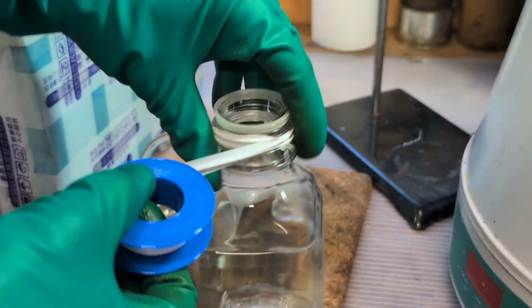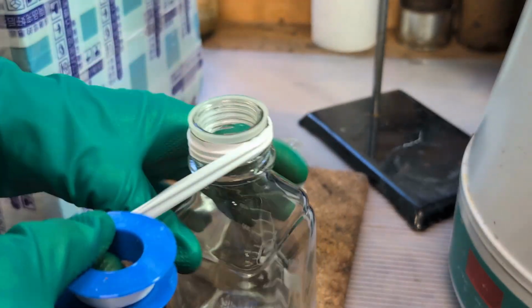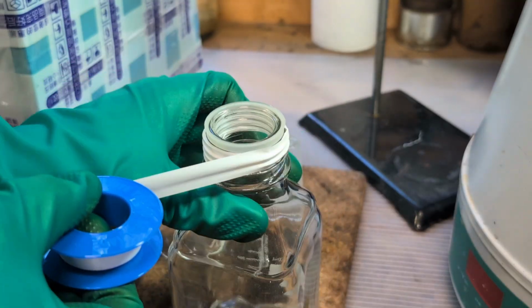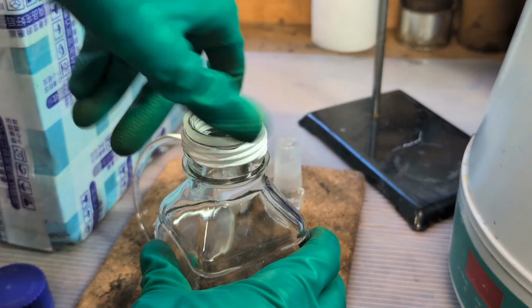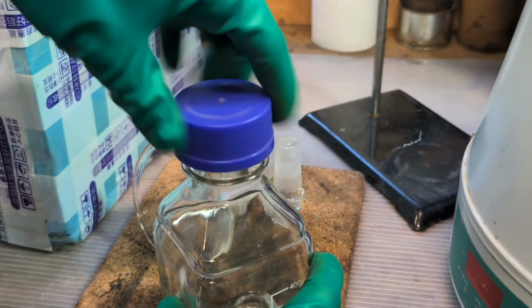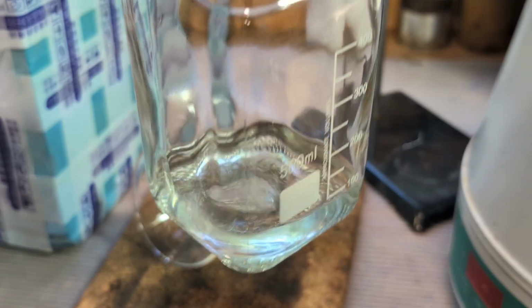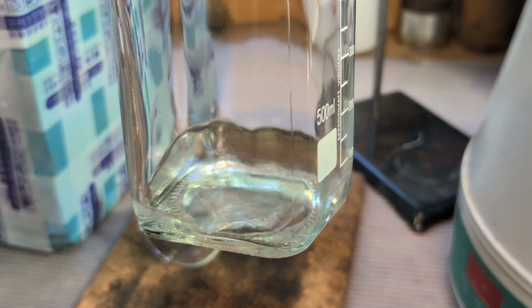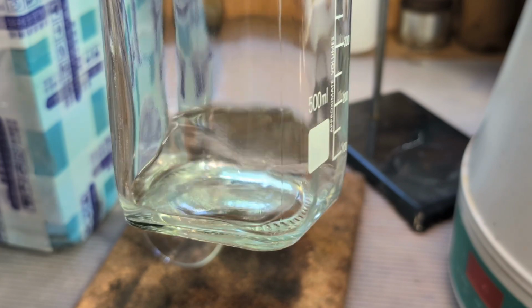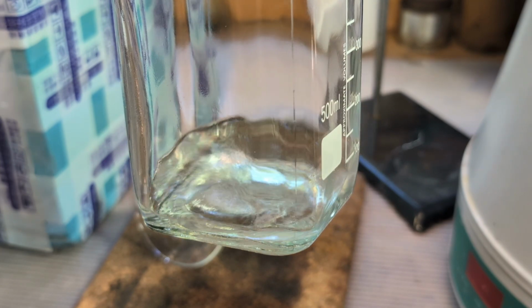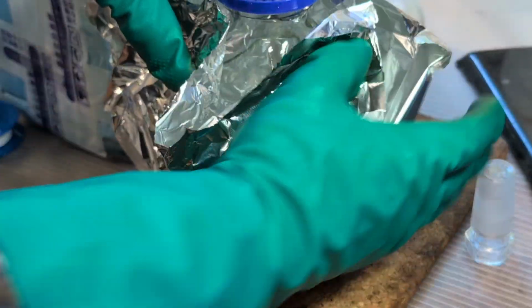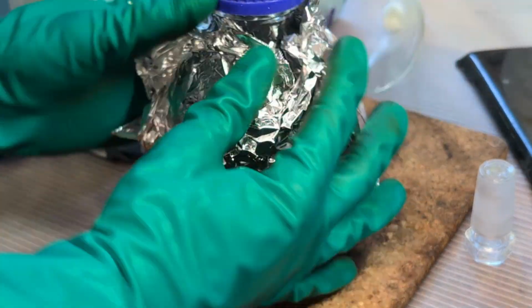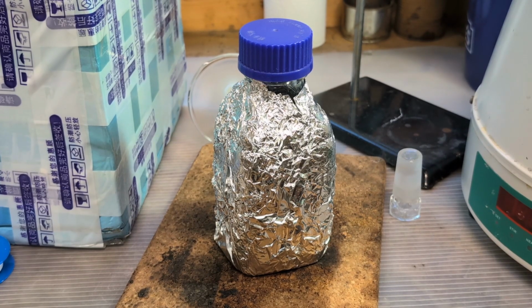For storage, I wrapped some PTFE tape around the bottleneck to improve the seal. Diethyl ether is commonly sold with peroxide inhibitors because prolonged exposure to air can lead to the formation of hazardous ether peroxides. Since I don't plan on storing this ether long term, I'll likely dispose of it within the next few days. Light can also accelerate peroxide formation, so I wrap the bottle in aluminum foil to keep it in darkness and reduce that risk.